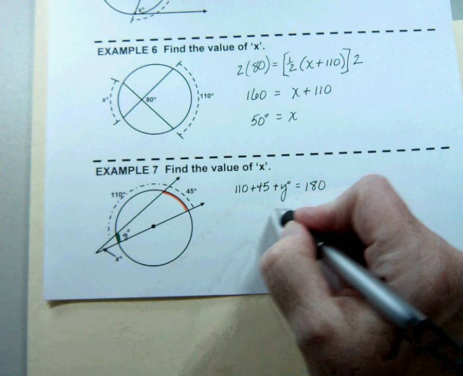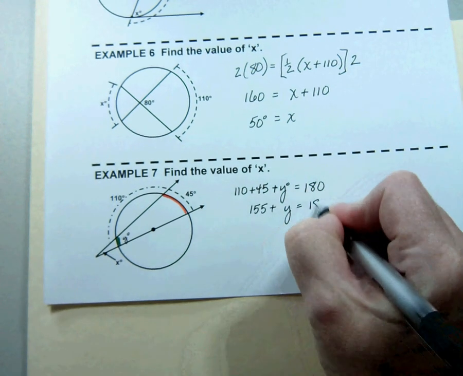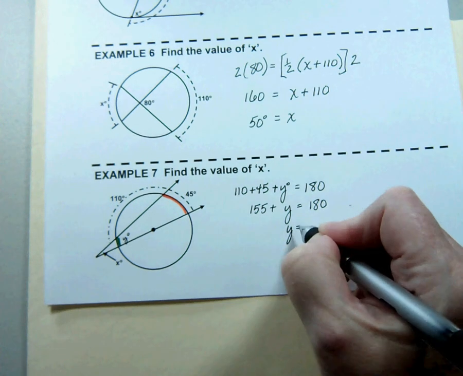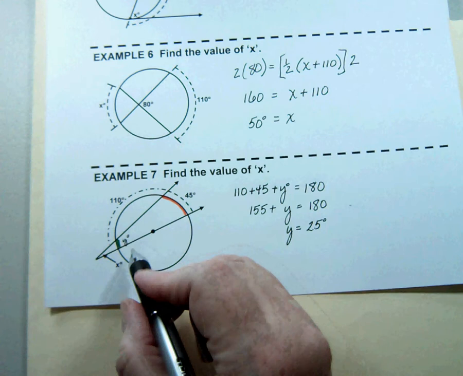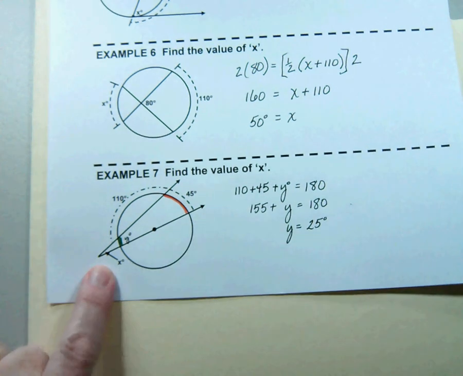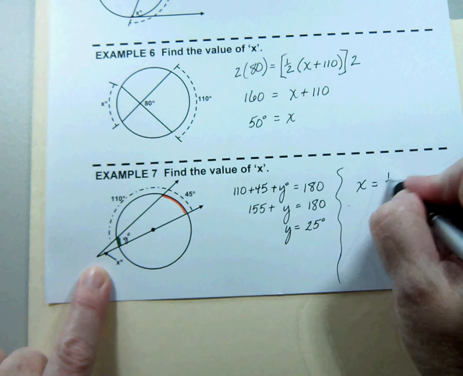Yeah. So if you have 155 and you add it with Y, that equals 180. So if you subtract 155, you'll get 25. And we're going to need that little angle, because when you want an outside angle to get X, you're going to have to do half.